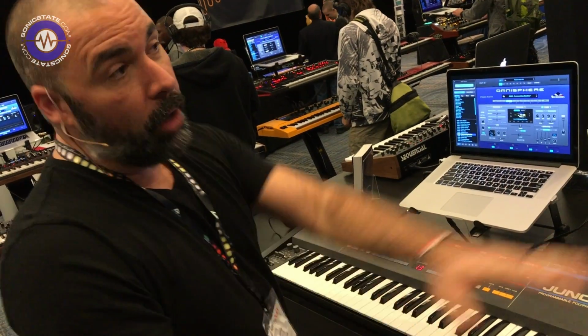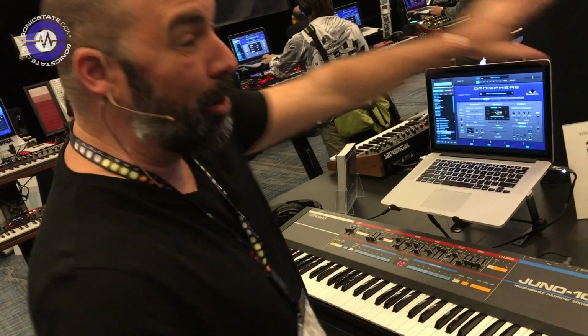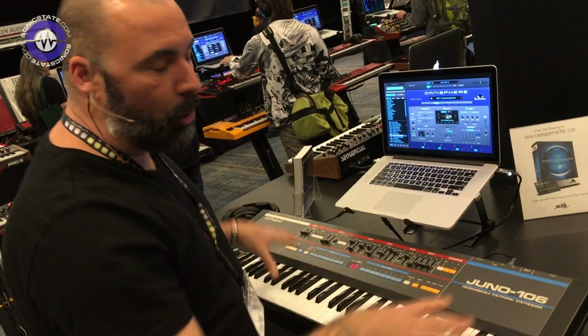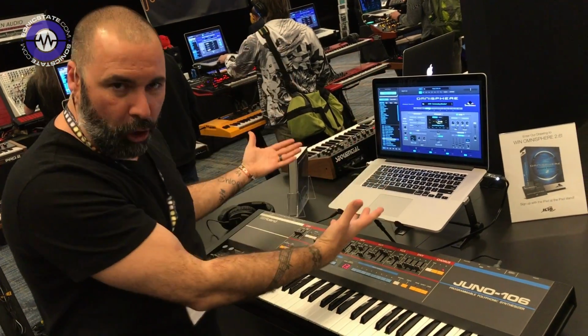Now that Omnisphere 2.6 is out, we'll talk a little bit about what's in it. We are showing the hardware synth integration, which is why we have all of this beautiful hardware here. But everything that you're hearing is Omnisphere. None of what you're hearing is the actual hardware. The hardware is being used to control Omnisphere.